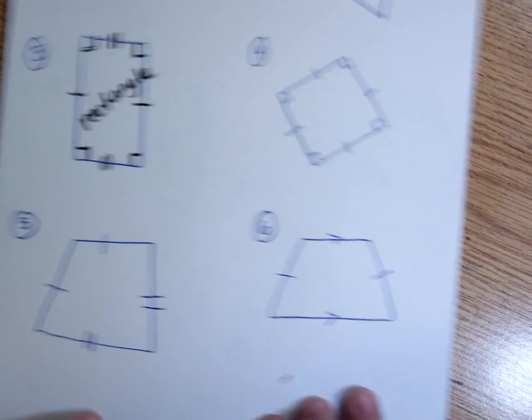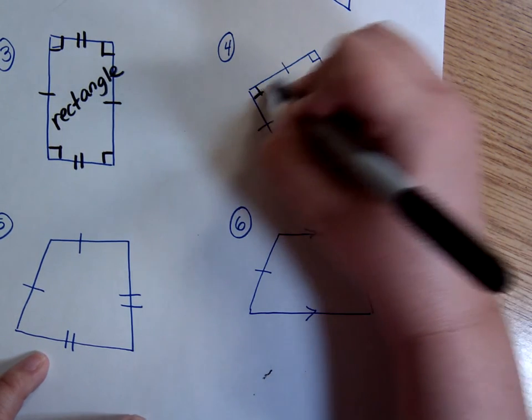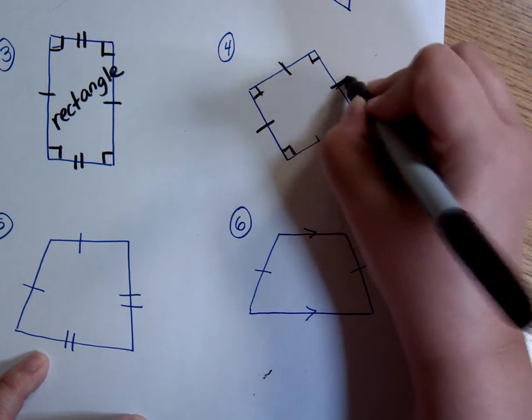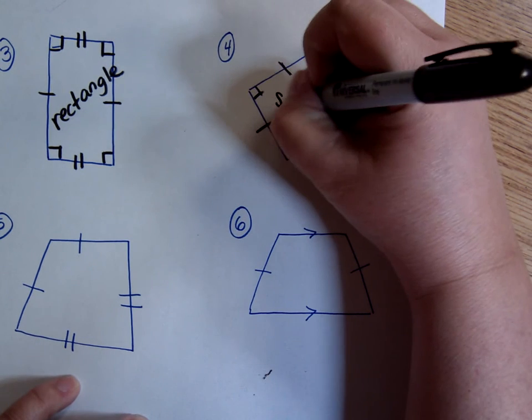All right. Number 4, in contrast, tells me both things. It tells me I have 4 right angles, and I also have 4 congruent sides. So the 4 right angles make it a rectangle. The 4 congruent sides make it a rhombus. And anytime we have a figure that is both a rectangle and a rhombus, that's a square.